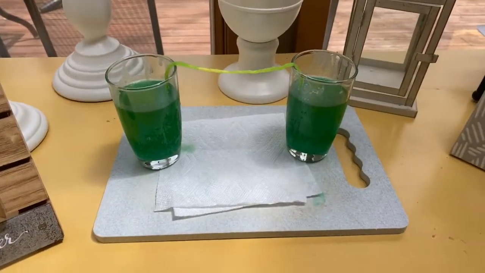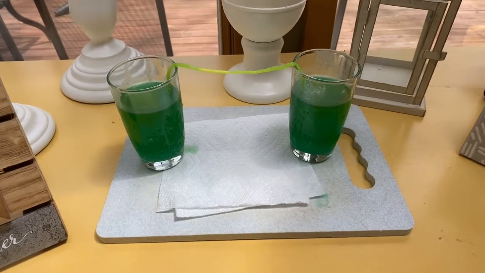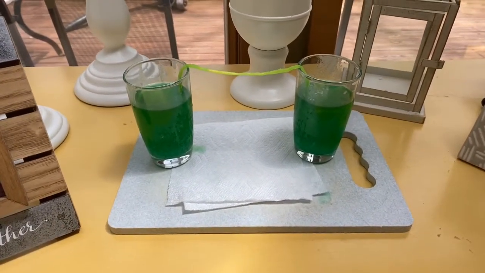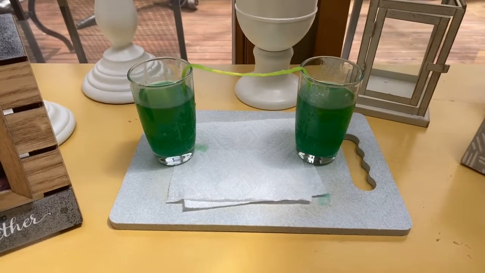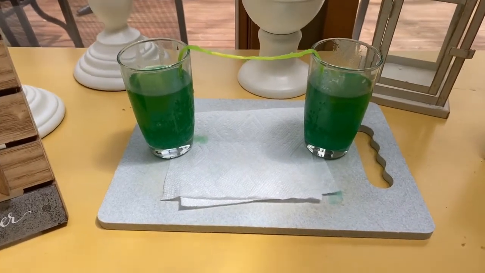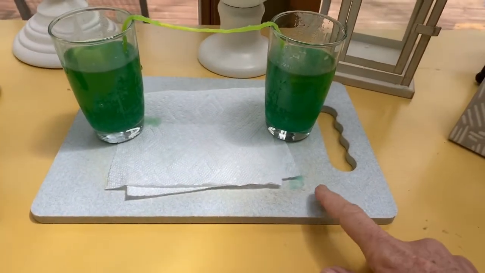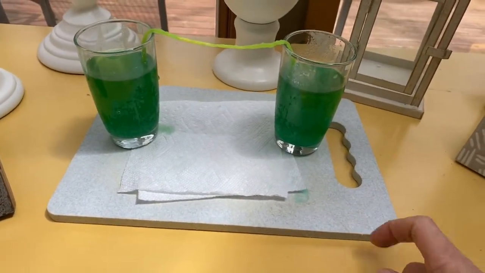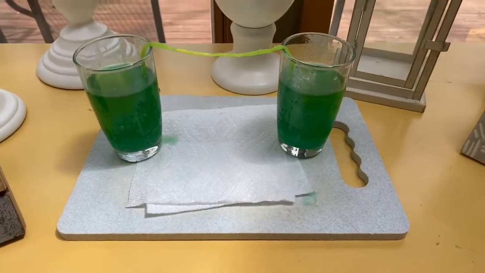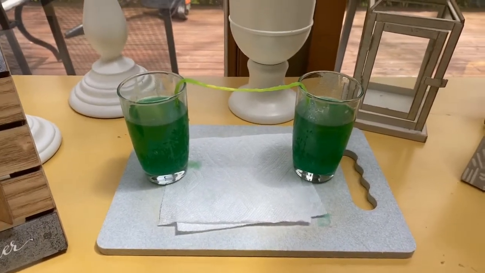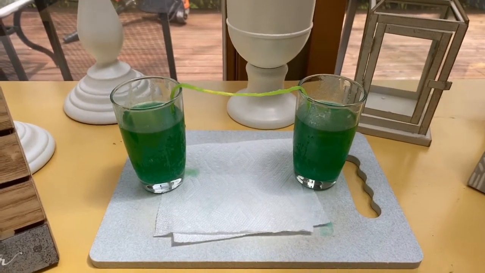Here you see I have taken my cups. I've moved them out of the way because it's going to take a couple of days for this to really form. But you can see I put the paper towel down on the bottom because my plastic cutting board, that I placed it on so it wouldn't ruin anything, is not porous. That means it is not going to absorb anything like the true bottom of a cave would.